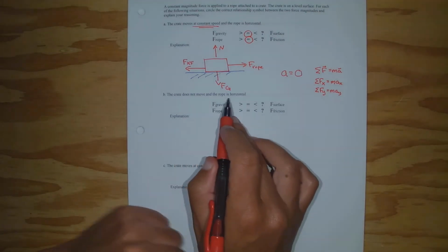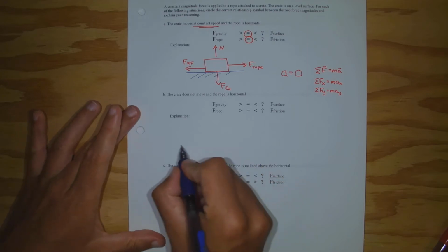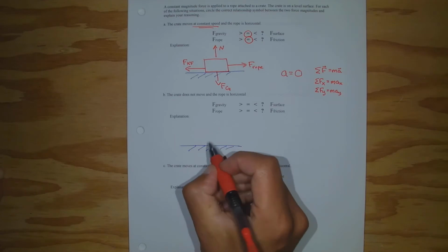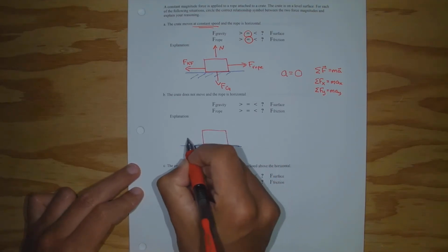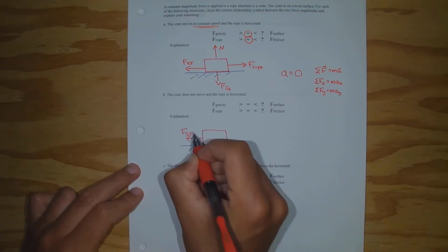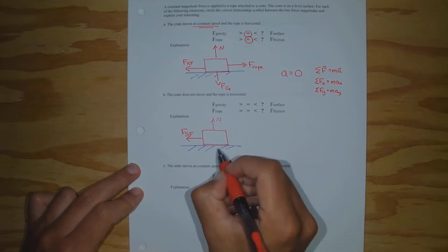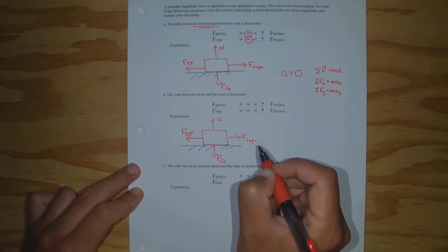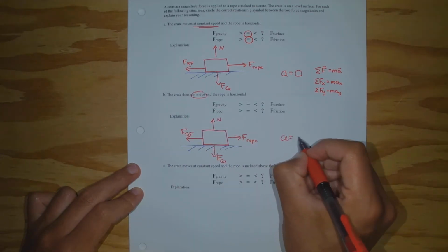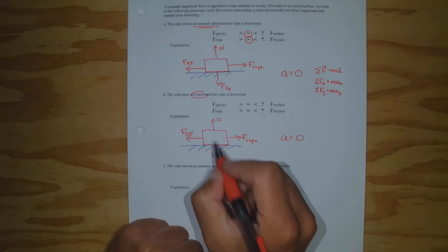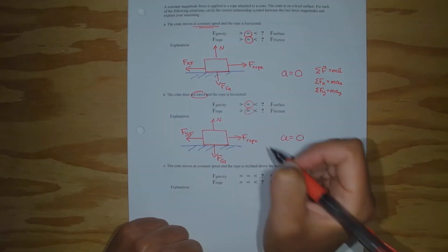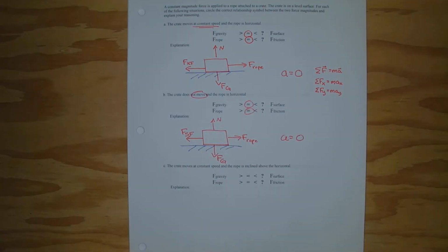If the crate does not move and the rope is horizontal, then what changes in our free body diagram is that the force of friction that we have is now a force of static friction. We still have the normal force, we still have the force of gravity, we still have the force of the rope. If the crate is not moving, the acceleration is still equal to 0, so the normal force is still equal to the force of gravity, and the force of the rope is still equal to the force of static friction. It's just now static friction instead of kinetic friction.